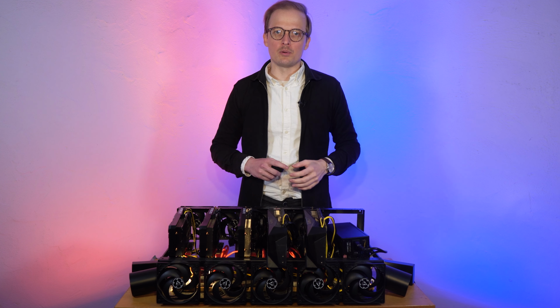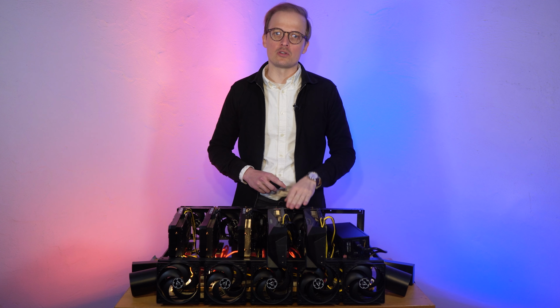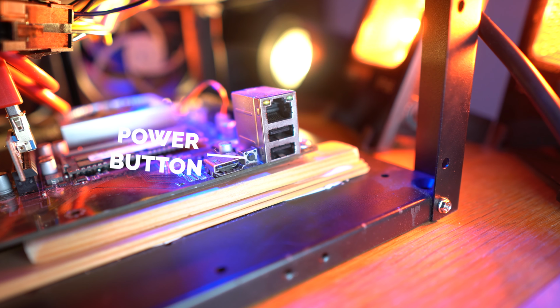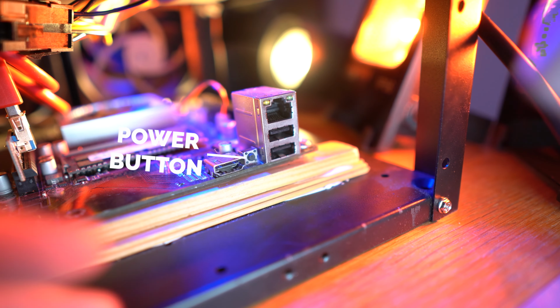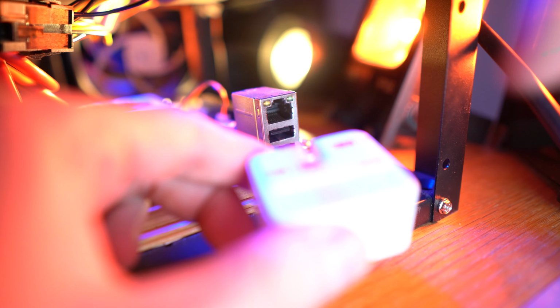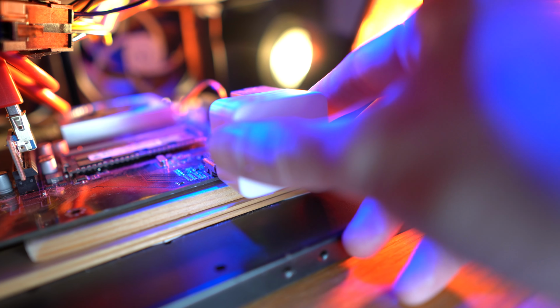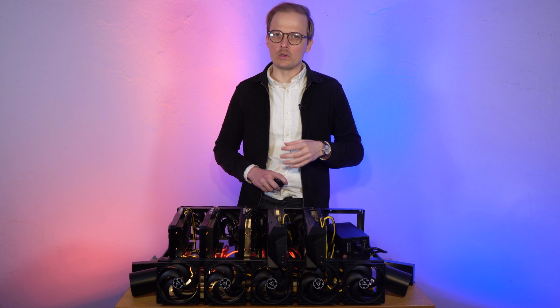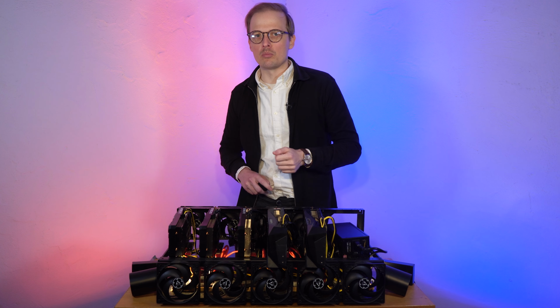Now let's set the Switchbot in the right place to click the power button on this rig. On this rig the power button is right here on the motherboard. I hope you can see it, it's pretty small. What I do is I remove the cover of this adhesive tape and just attach it here. From here the mechanical arm of the Switchbot will be able to click the power button of the rig.